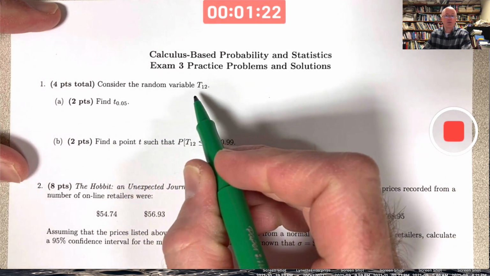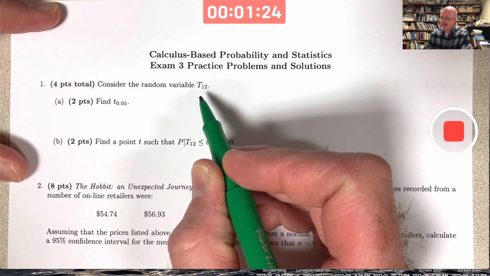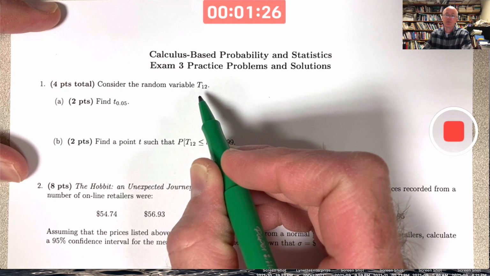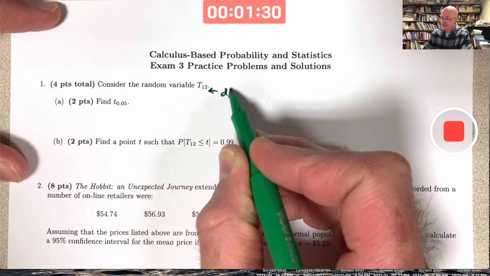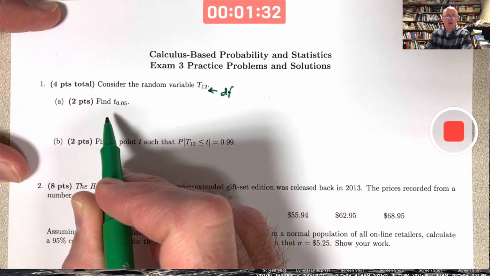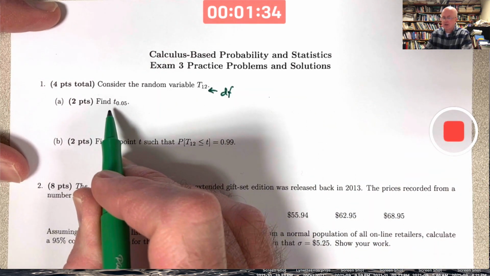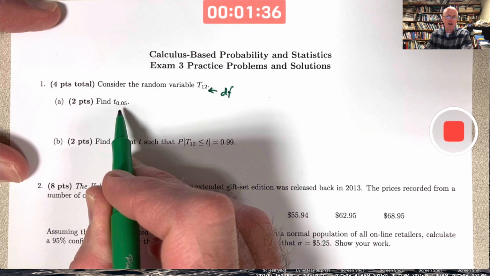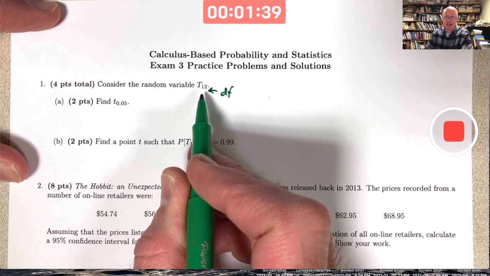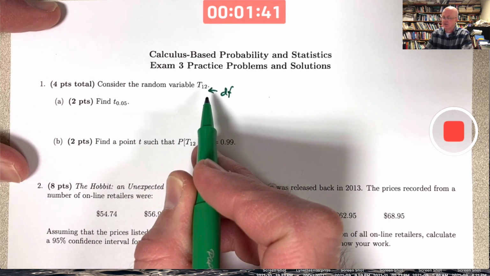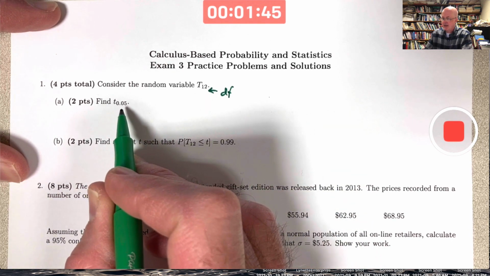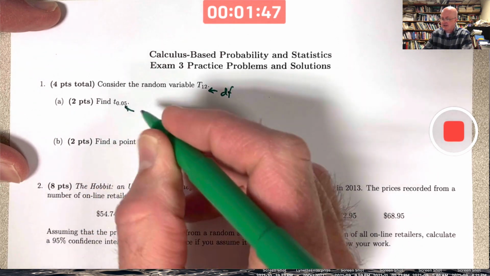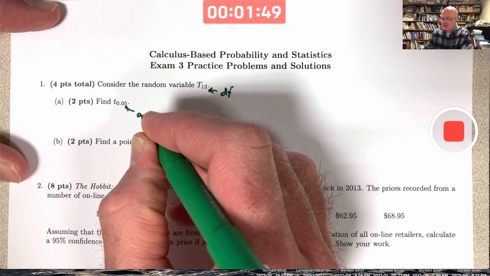Consider the random variable t12. What is that? That is a t-distribution with 12 degrees of freedom. The subscript here means the degrees of freedom, df. The goal of part A is to find a number labeled little t sub 0.05. Is that related to this? Yes. Well, it's assumed the degrees of freedom is still 12 here. This subscript does not refer to a degrees of freedom. It represents, well, I like to describe it as an area to the right.